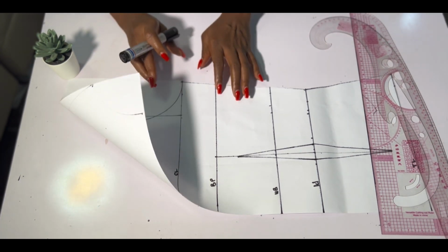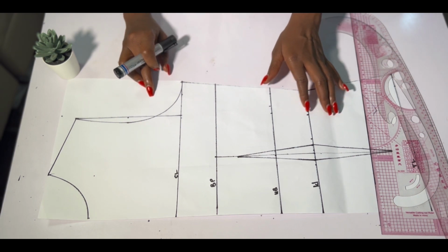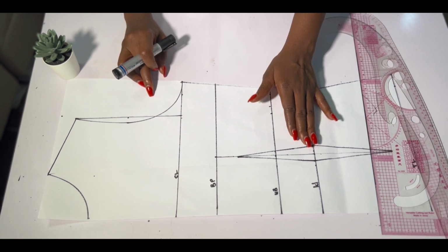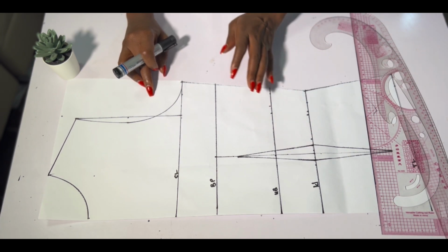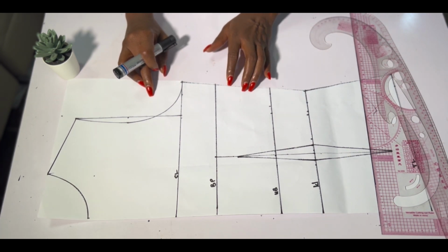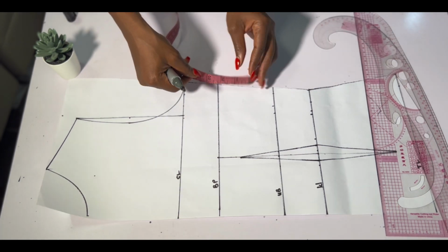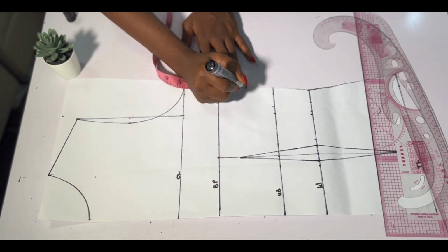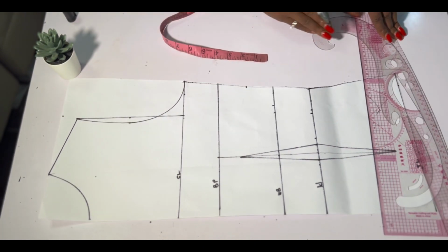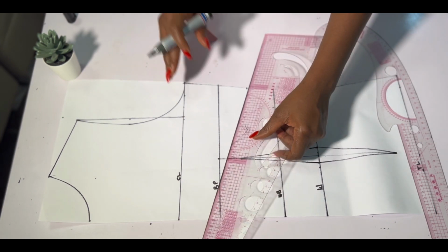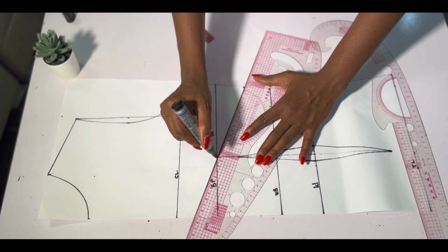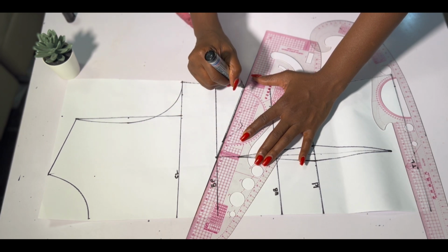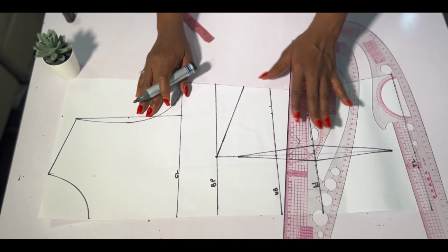Okay, so for the bust dart, remember that the difference between our front and back bodies for the measurement I had was 2 inches. Okay, so I'm going to be imputing 2 inches for the bust dart. Mark down 2 inches from the bust point line, come down by 2 inches and connect back to the bust point. Okay, so this is all about the bust dart.